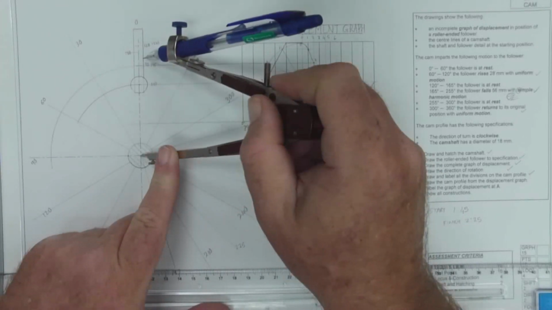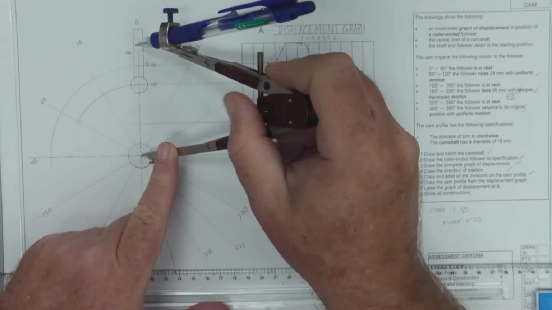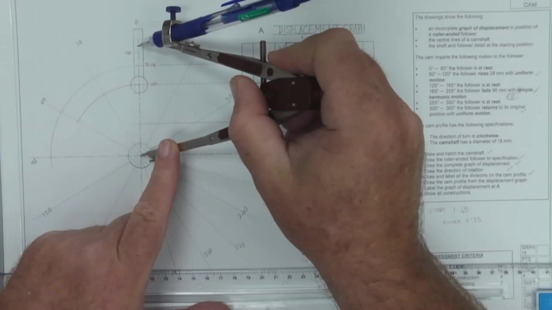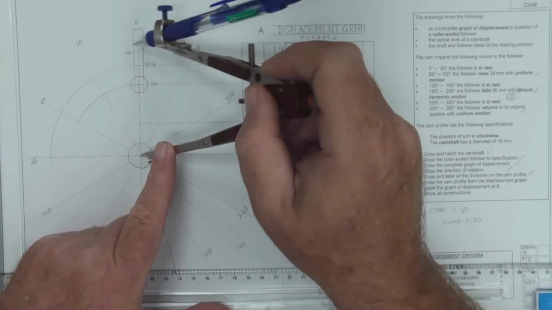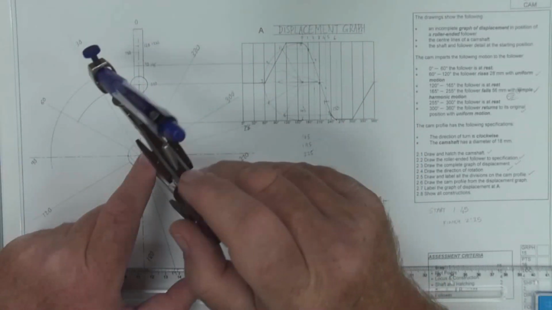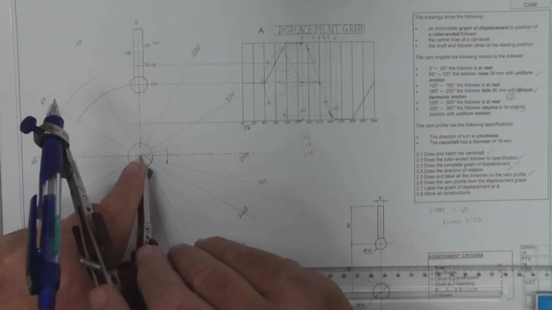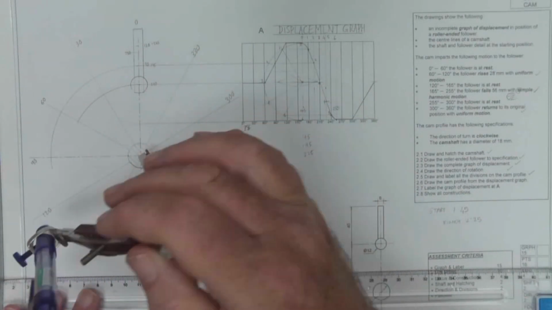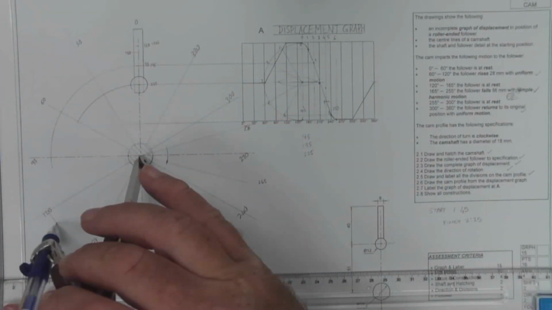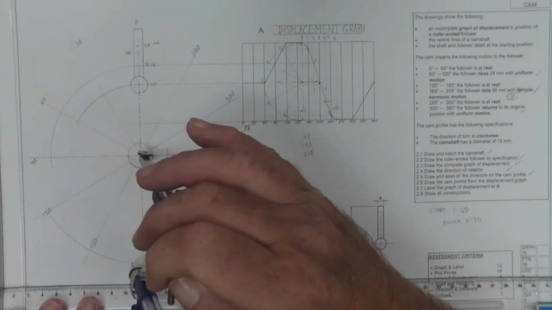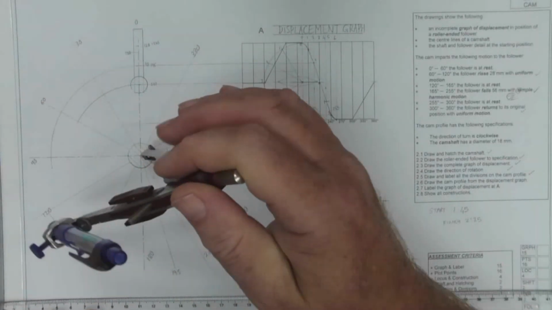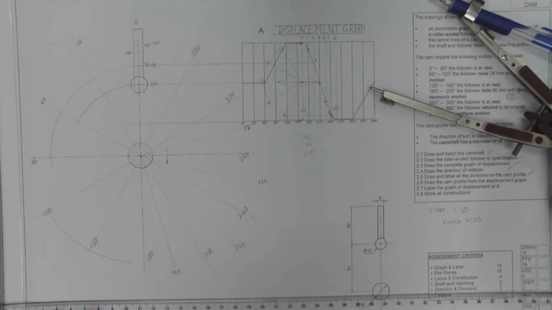So take my compass. This point is 120 to 165. So 120 to 165.